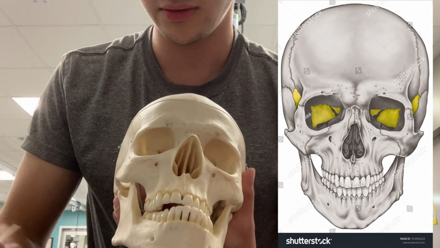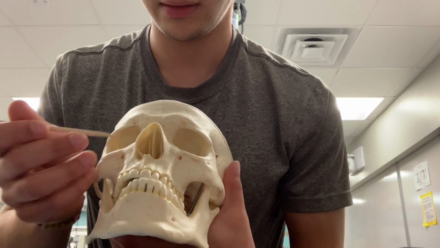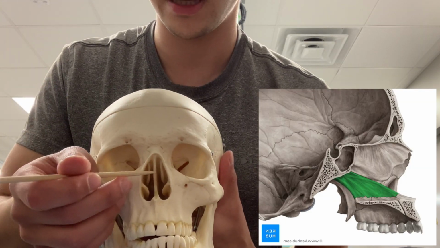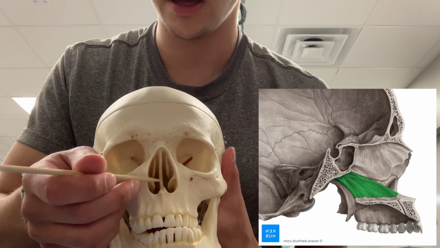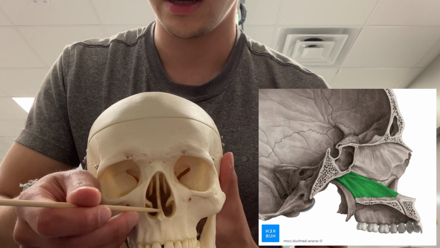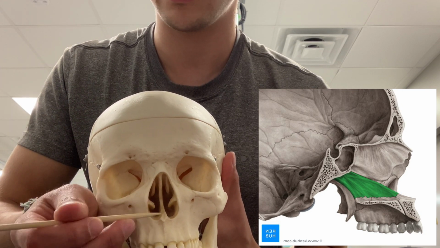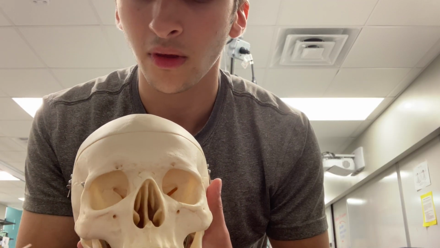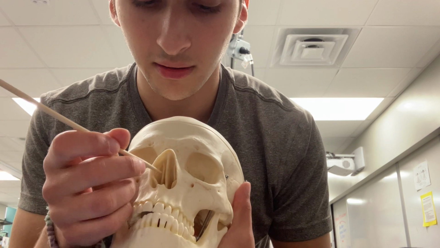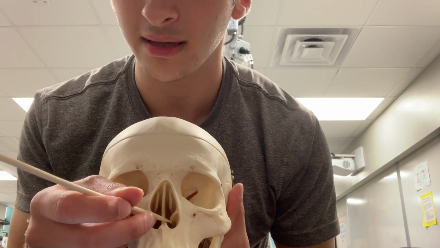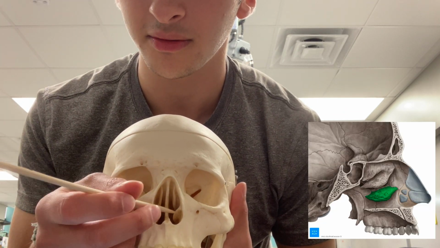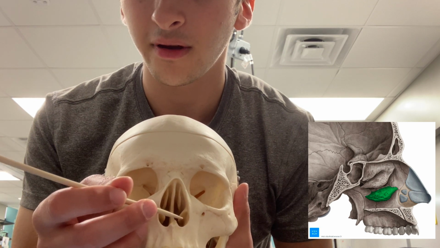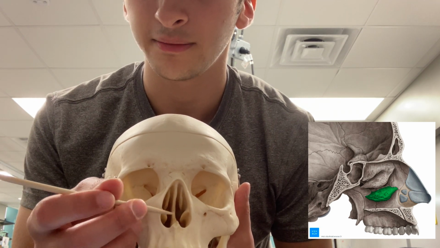So back to the nose here. Remember we said this is the ethmoid bone, and right below here, this would be the vomer. And collectively, this is known as the septum. So if you were to get a septum piercing, that's the general area. And if you see these bumps on the sides here, 1, 2, 1, 2, that's called the inferior nasal concha.